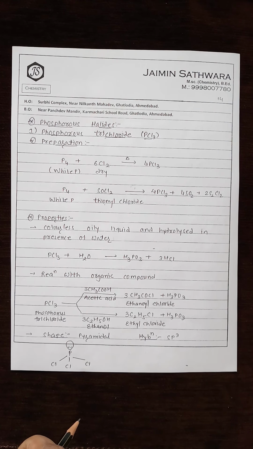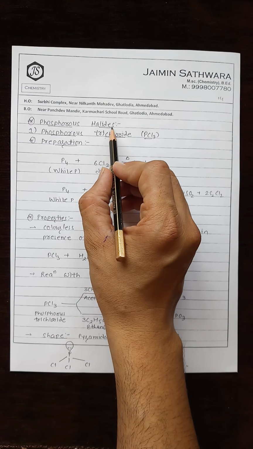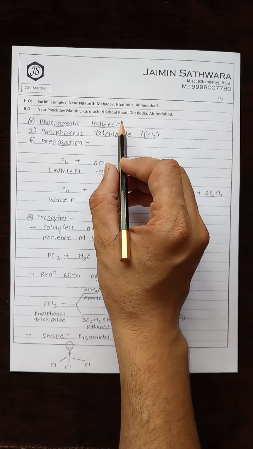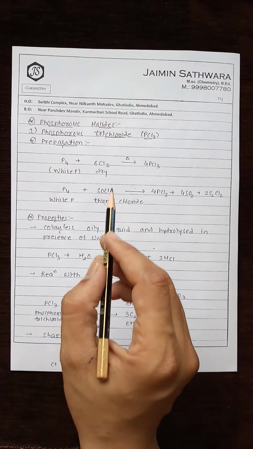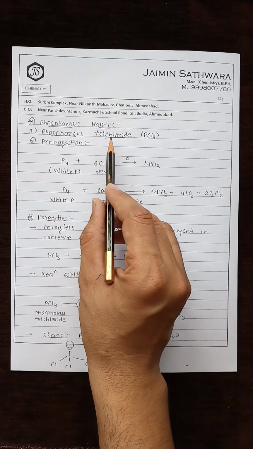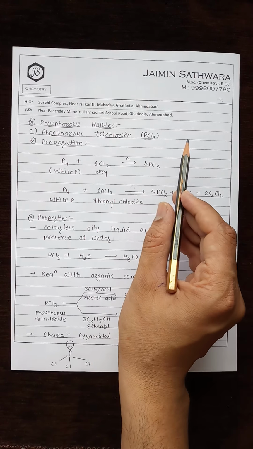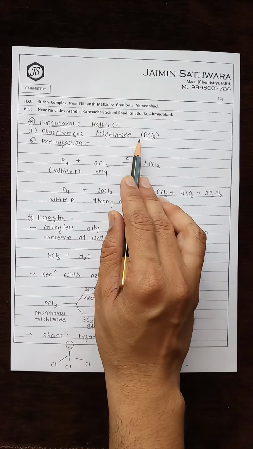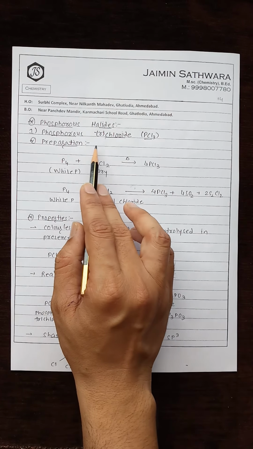Now the next compound is phosphorus halide. Phosphorus on reaction with chlorine gives two types of halide, PCl3 and PCl5. PCl3 is called phosphorus trichloride. First we are going to study the properties and preparations of phosphorus trichloride. How is this phosphorus trichloride obtained?